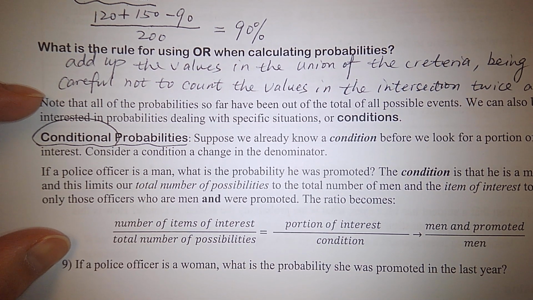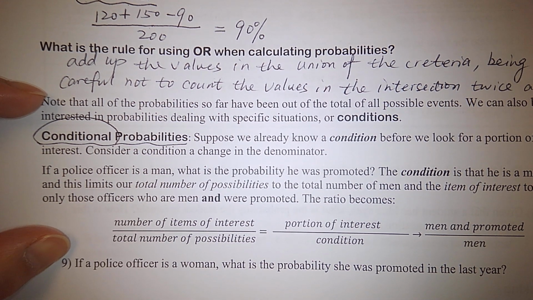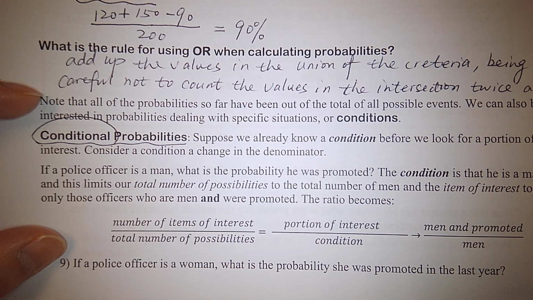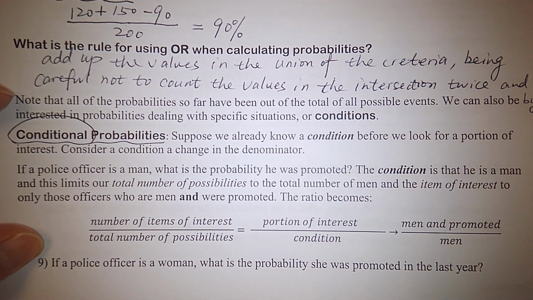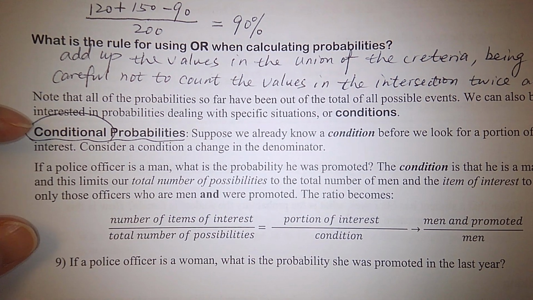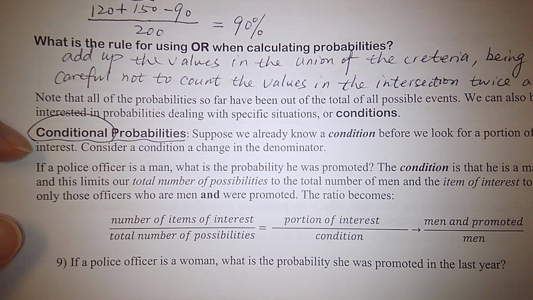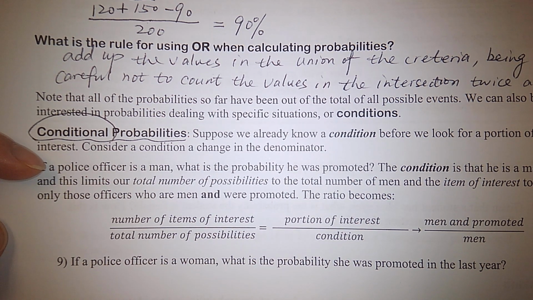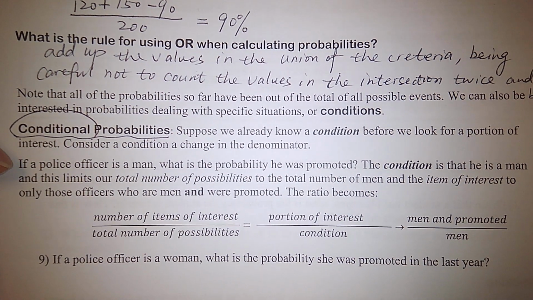All of the probabilities so far have been out of the total of all possible events. We'd also be interested in probabilities dealing with specific situations or conditions. Conditional probabilities: suppose we already know a condition before we look for a portion of interest.